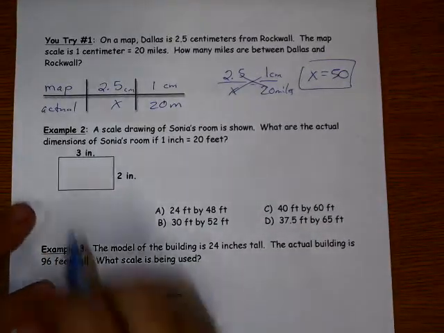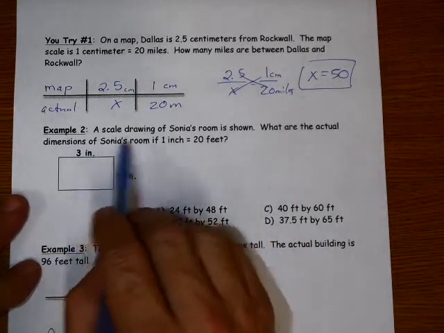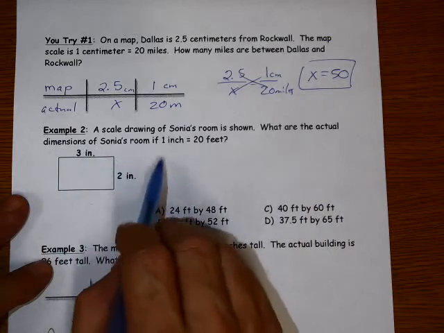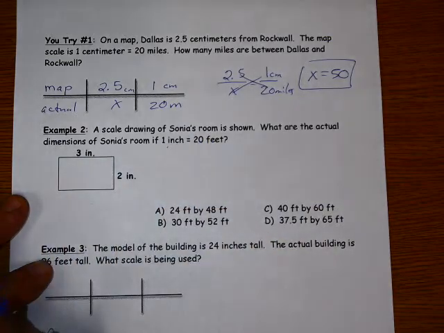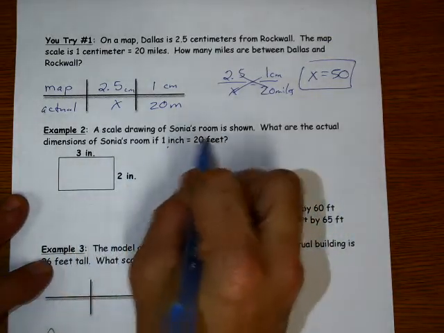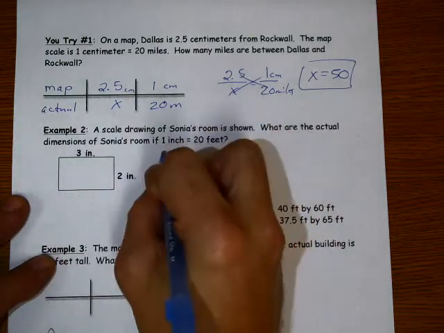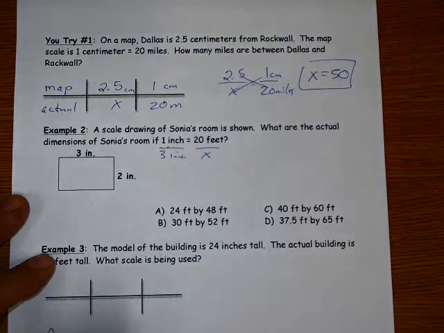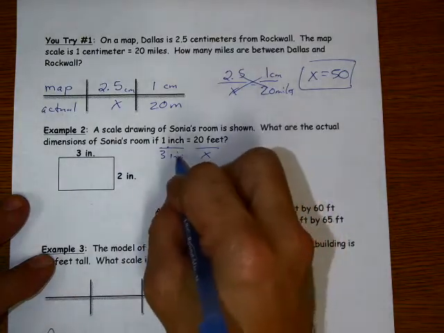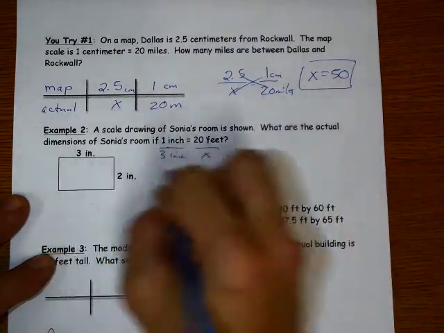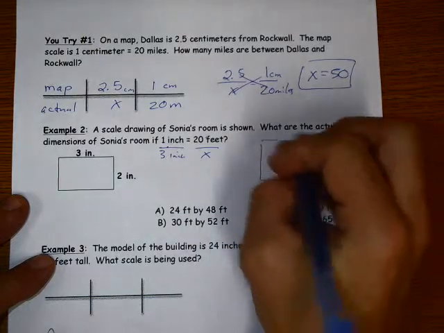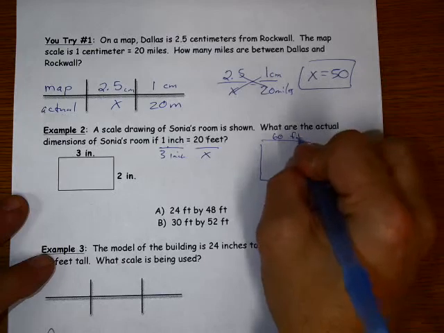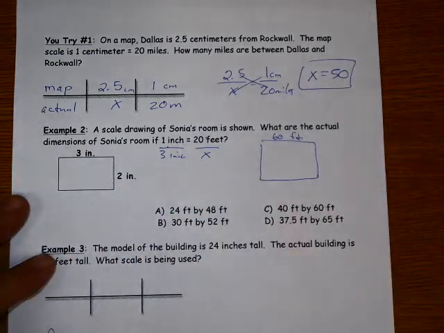Okay, next one, example number 2. A scale drawing of Sonia's room is shown. What are the actual dimensions of her room if 1 inch equals 20 feet? Well, if 1 inch is 20 feet, then 3 inches, this is kind of set up for me, is how many feet? And you would do 3 times 20, which means the real room would be 60 feet, which would be an awesome room, just so you know. That's some room, 60 feet.